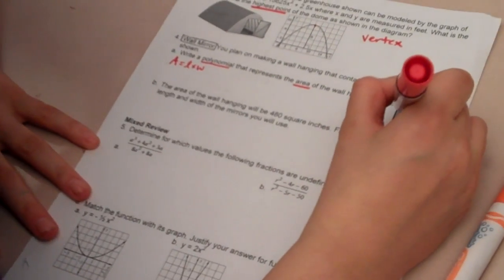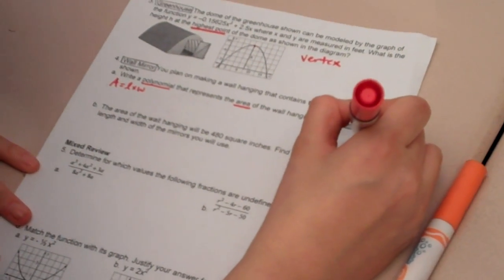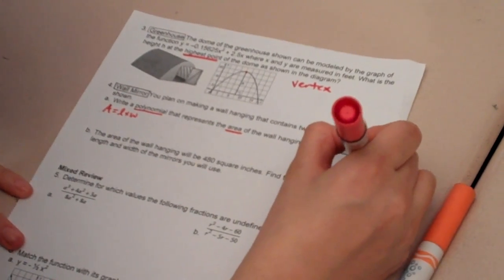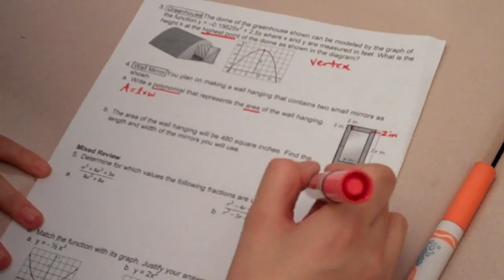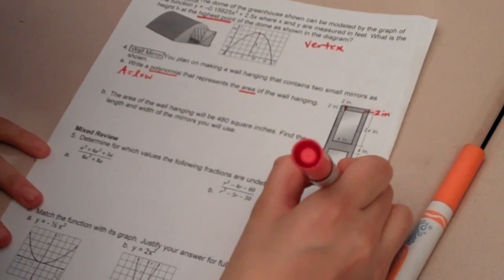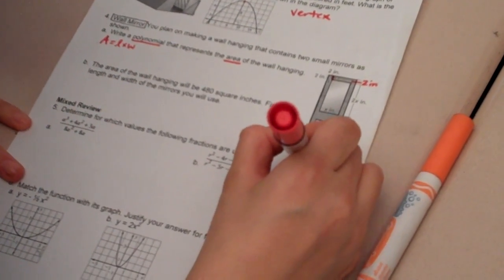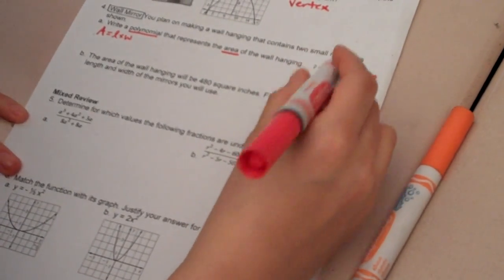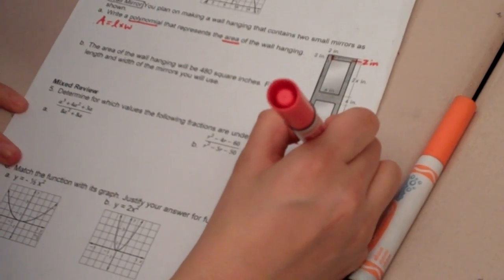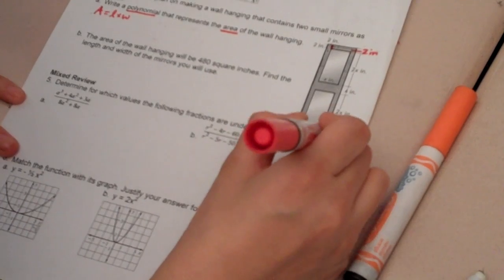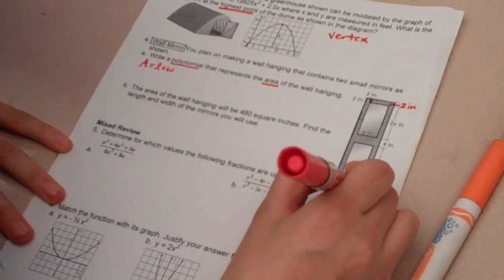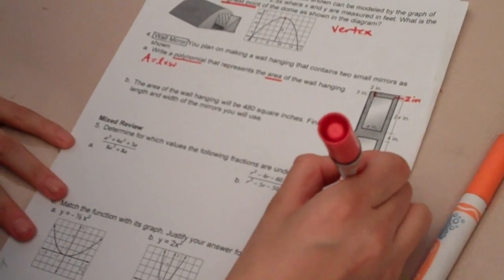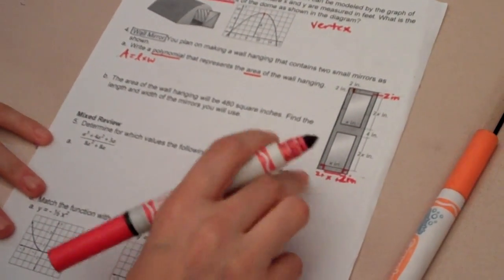So this diagram tells us that this length here is 2 inches, and this little part is 2 inches. And here in the middle, this is x. If I add those all up, then I have my length.